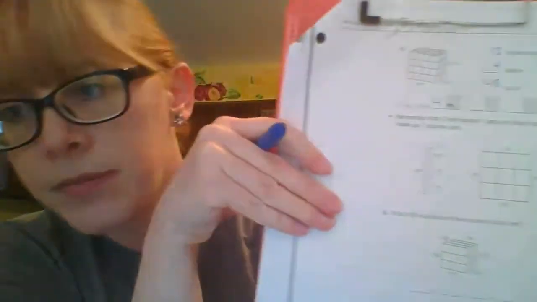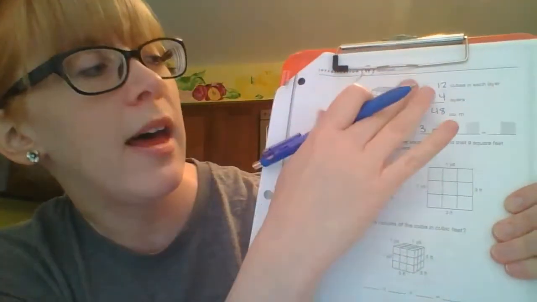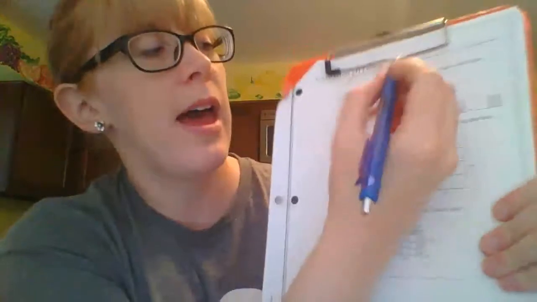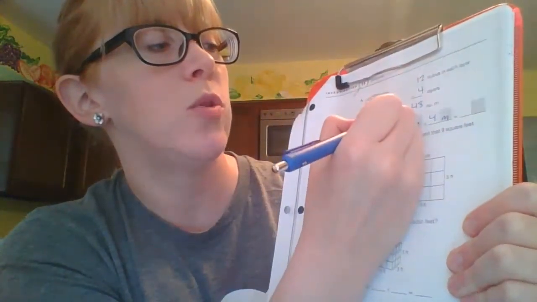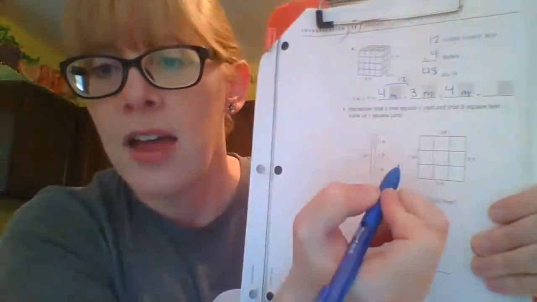My length is 4 meters. My width is 3 meters. And my height is 4 meters. All right, so I'm going to multiply. 4 times 3 is 12. 12 times 4 is 48 meters cubed.